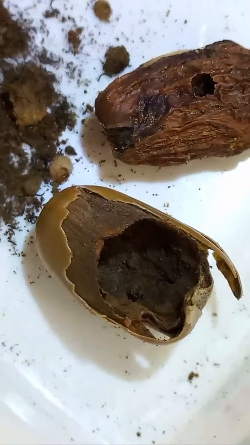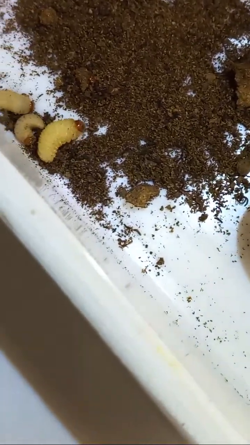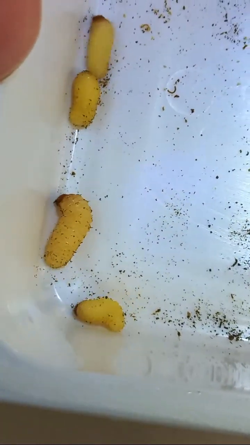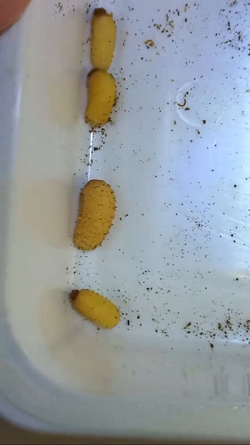So some small larvae like this in the center can be eaten by a bigger one. The strongest will survive. The strongest will escape and try to find a way to the soil. We are trying to move.